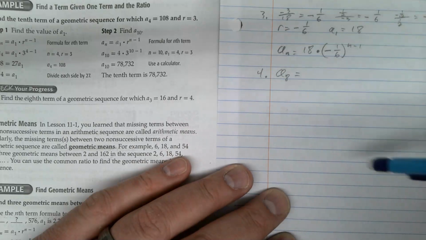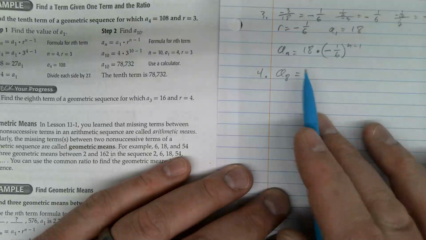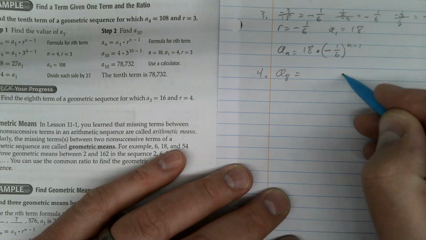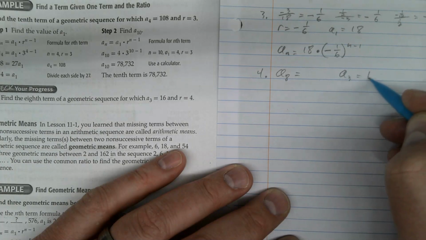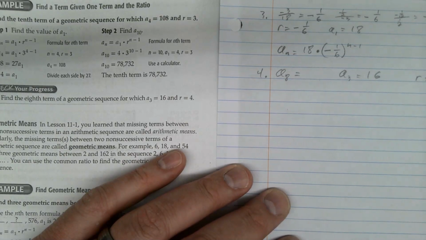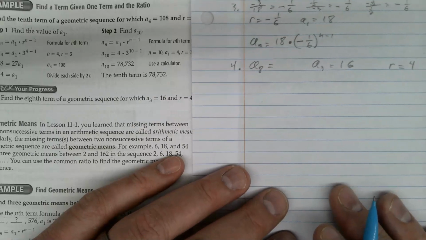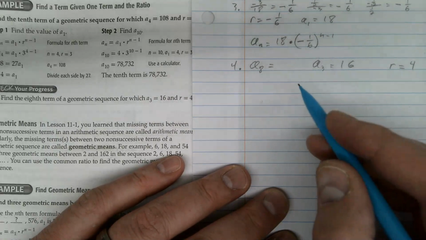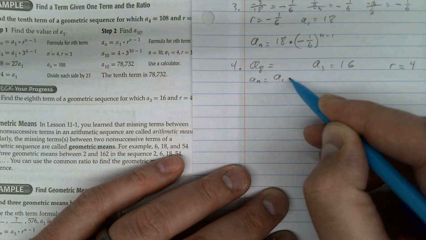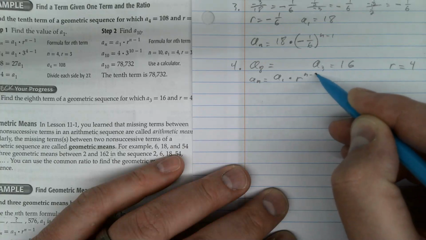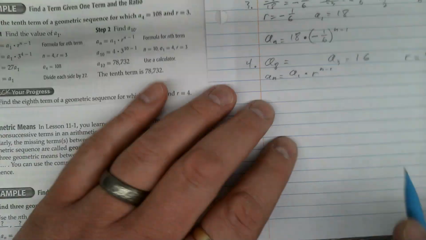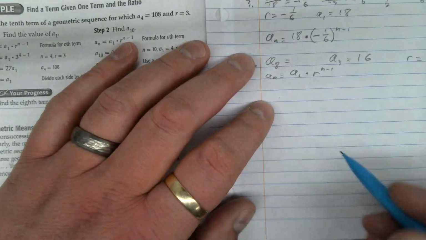I'm going to go ahead and just write this down as we go. For the geometric sequence, A3 is equal to 16. The common ratio R is equal to 4. Now we need our An equals A1 times R to the n minus 1. I'm going to write my general formula down just to help me keep track of everything. I'm going to plug in everything I am given.